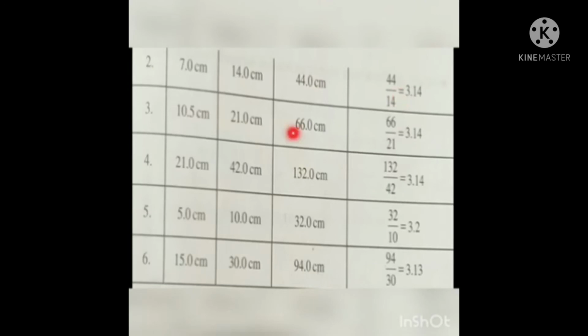Again in the second circle, 66 is the circumference, 21 is the diameter. Again I can see the ratio 3.14. So about 4 or 5 circles when we check, we are getting this ratio 3.13, something like that. It's not a fixed value but something 3 point something, near to that value.